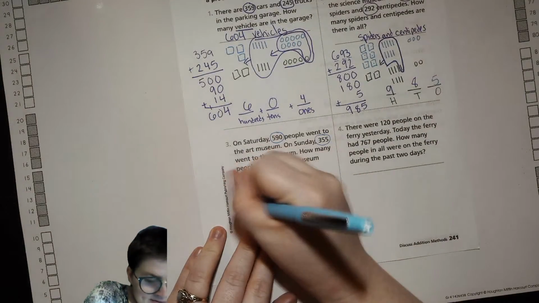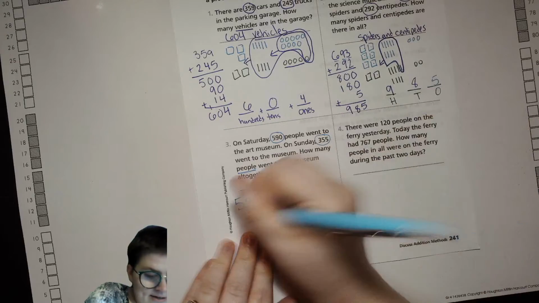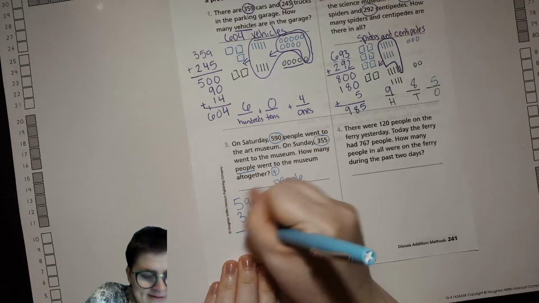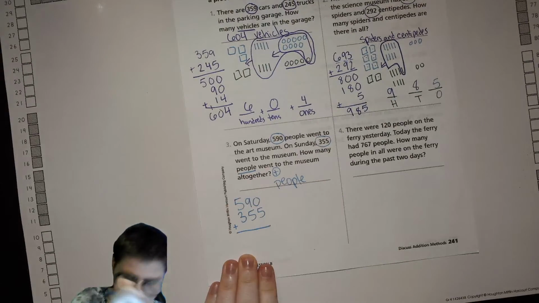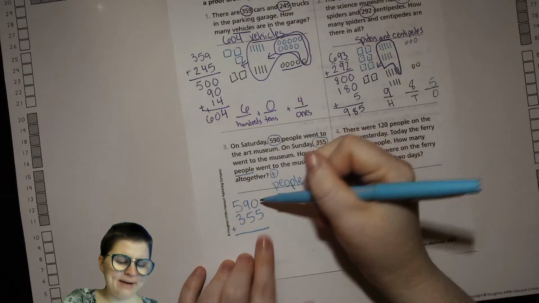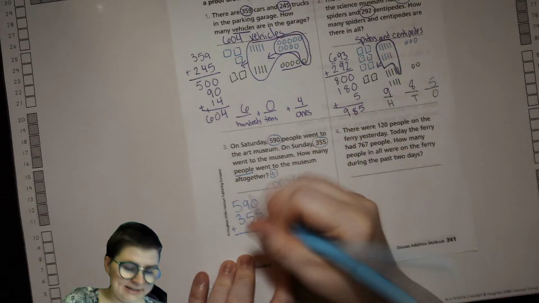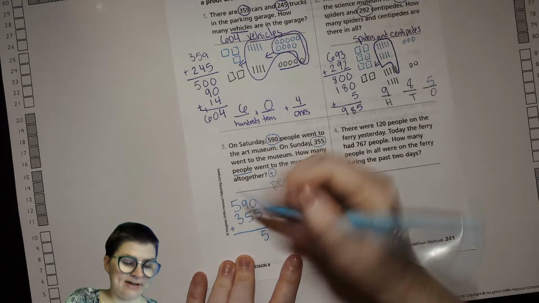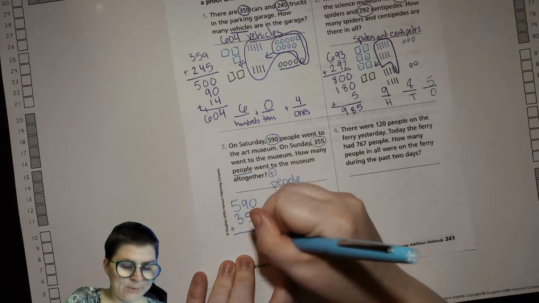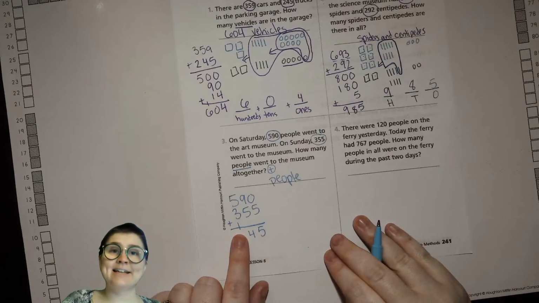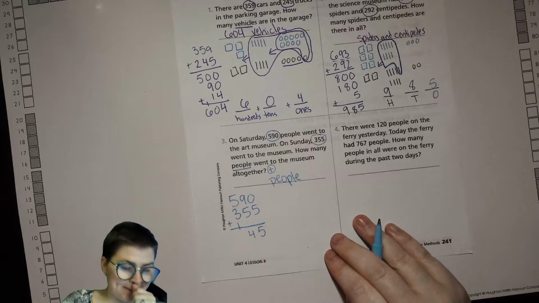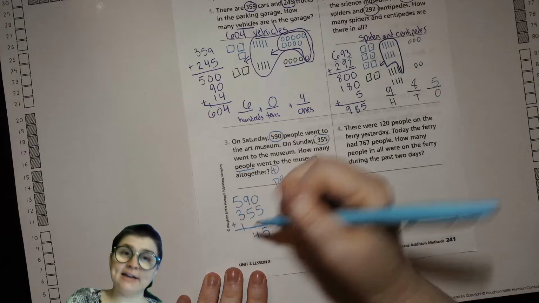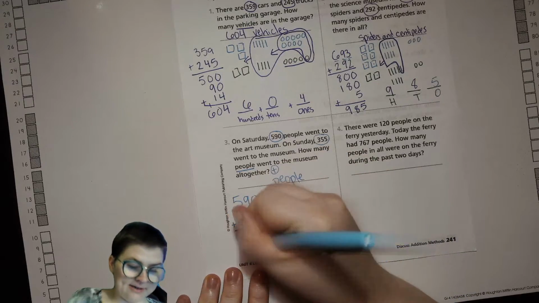Okay, so we got 590 and 355. Putting my line a little bit lower so I have the space. Okay, 0 ones plus 5 ones is 5 ones. 9 tens plus 5 tens is 14 tens. That 10 tens joins the hundreds place. And then 500 plus 300 is 800, plus one more is 900.